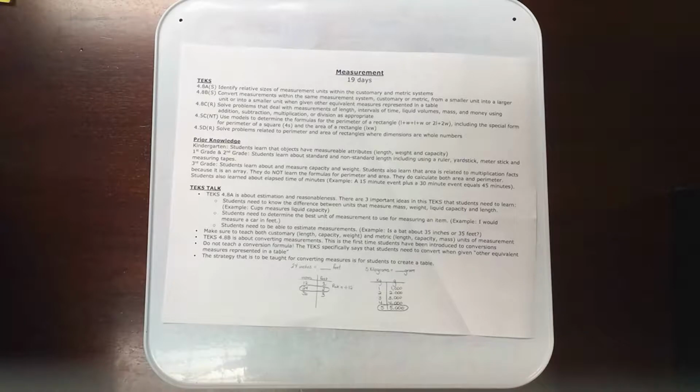Okay. So, really what the biggest part of this, the 4.8c is a huge TEK. It is a readiness TEK, and so it covers really everything students have learned from all the previous years about length, about capacity, about volume, and about money. And then of course it's going to also possibly include problems where you're required to convert. And the biggest one on here that's new for 4th grade is elapsed time.